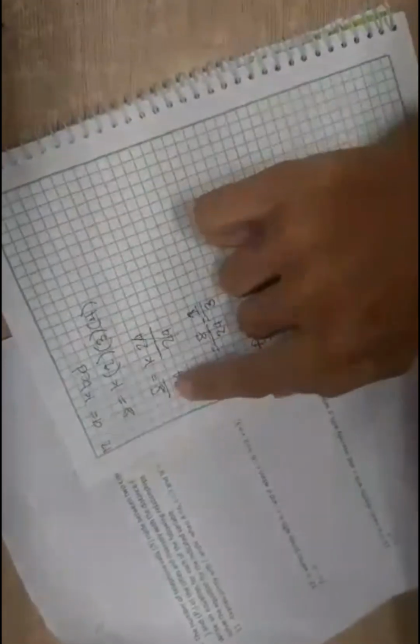Then butang nimo ang given na number. 8 equals K times 2 times 3 times 4. I-times na nimo silang tulo. So ang magawas na 24. I-divide nimo both sides by 24 para makancel. 8 over 24 ang answer. Masimplify pa man siya, so 1 over 3.